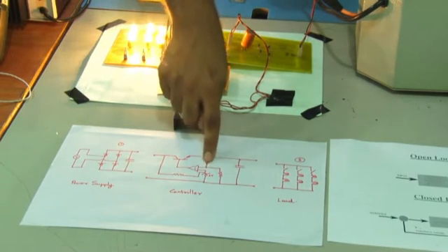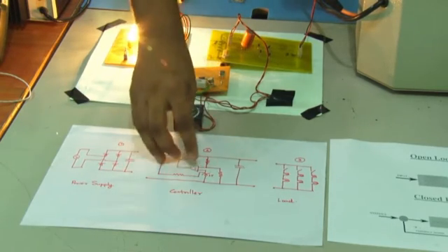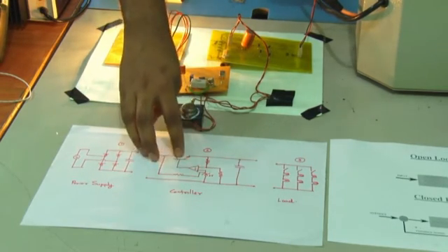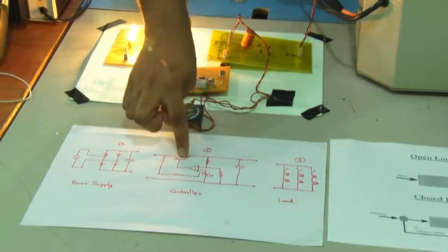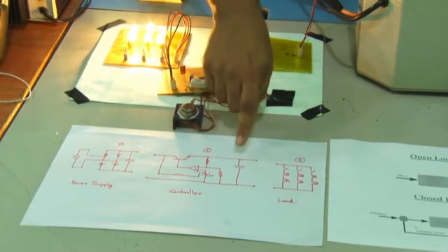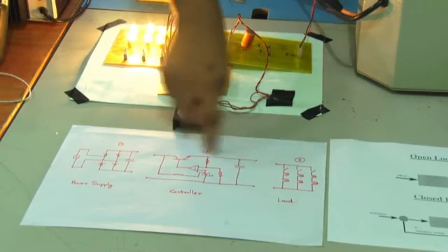So effectively a 5 volt comes here, and if that 5 volt is less, then the output increases. Output of this op amp increases, which is connected to the base of this transistor, and this output increases. So that is why any loading which dips the output voltage, it is compensated through this closed loop action.